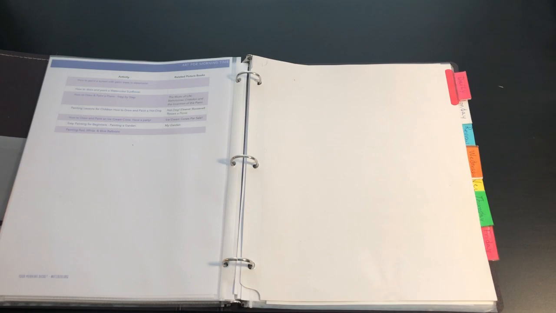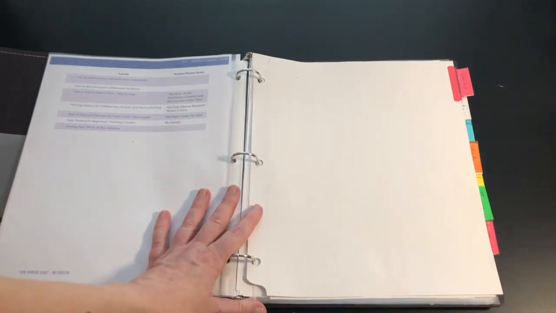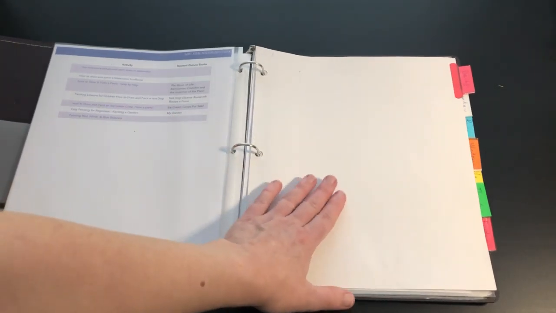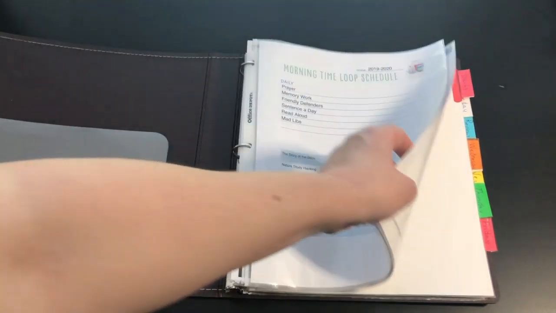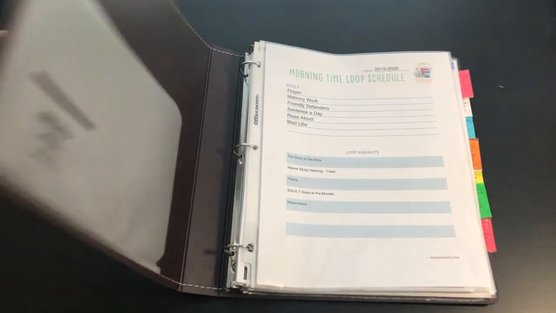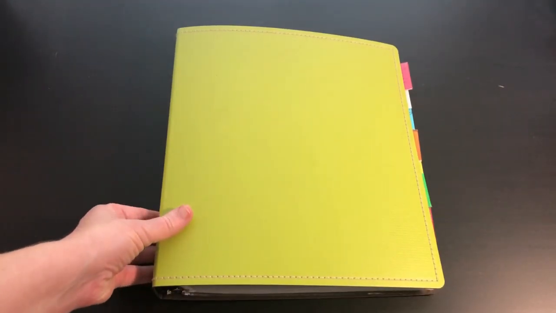So that's going to allow us to spread the time out more. And I hope that makes sense as to how you can work in review for your memory work without it taking way too much time. And that's it. That is my entire morning time binder. That's all there is to it. Pretty simple. And if you have any questions, just leave them in the comments.